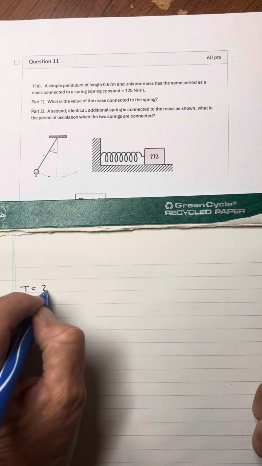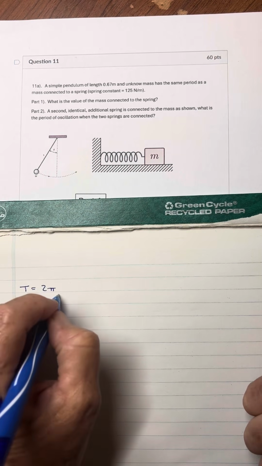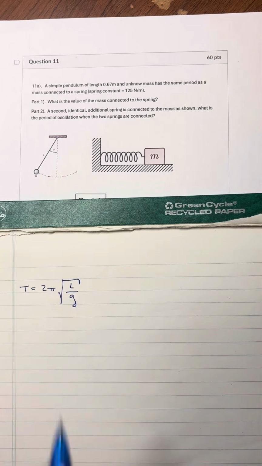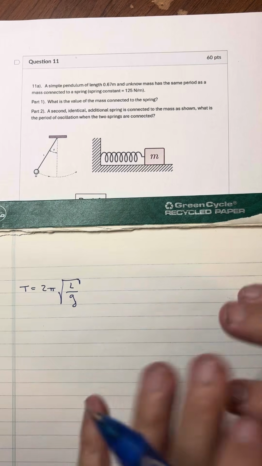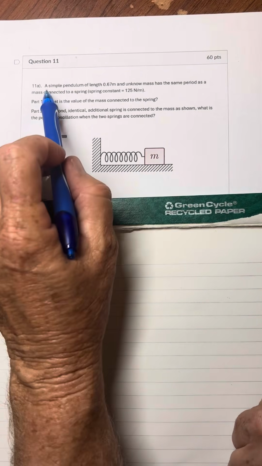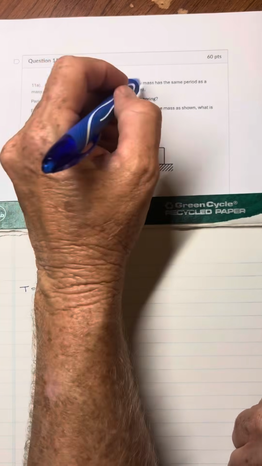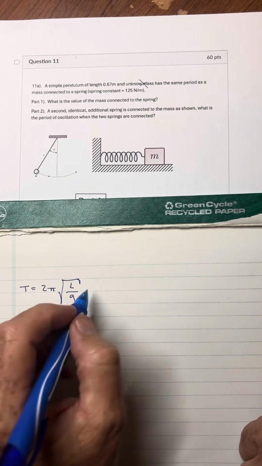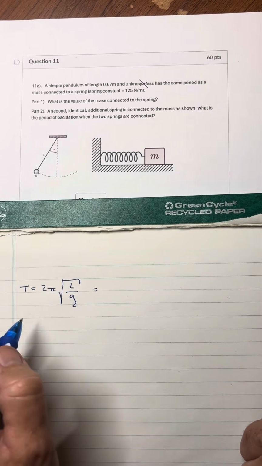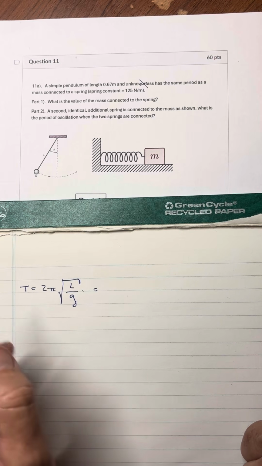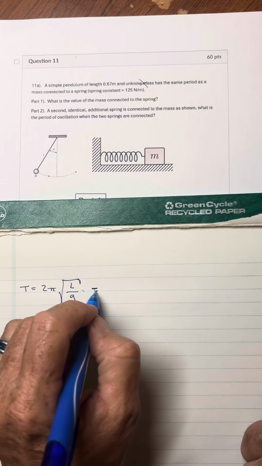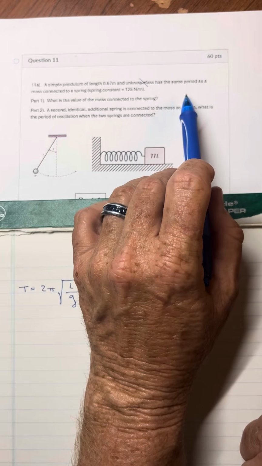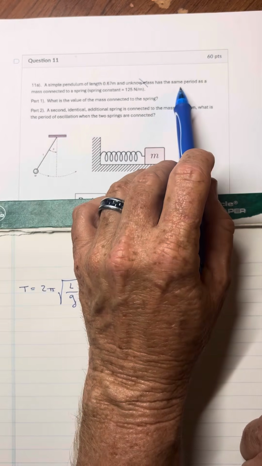The period of a pendulum is 2 pi times the square root of its length divided by g. And so a big thing to notice here is it has nothing to do with the mass. And so when they say the simple pendulum of unknown mass, it's kind of irrelevant. This is the period. It has to do with the length. And in fact, we could actually calculate this number if we want. But looking ahead, it doesn't seem like we actually have to do that.